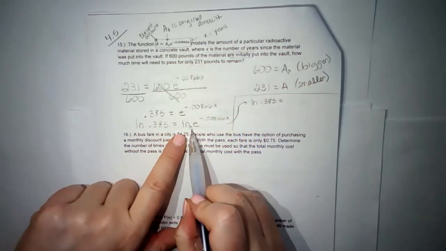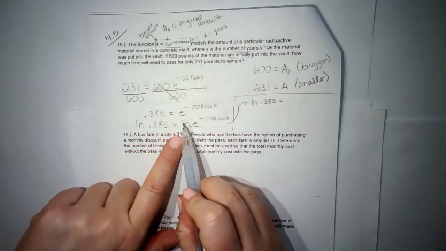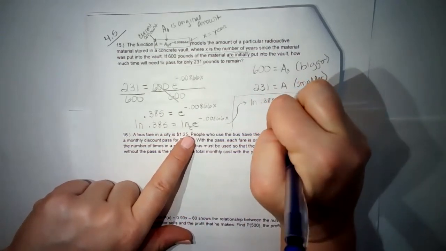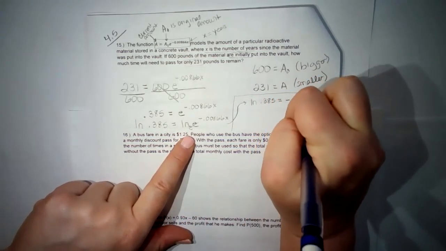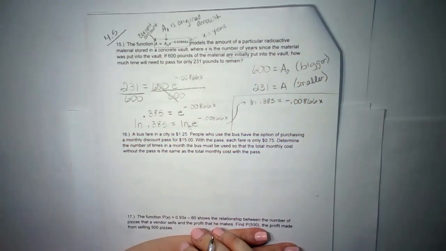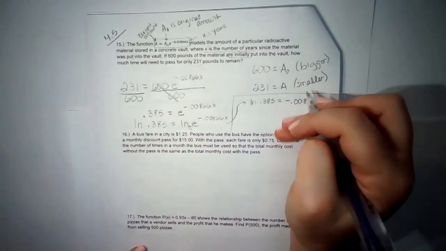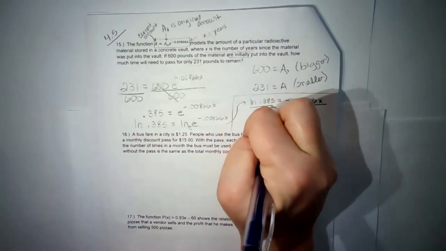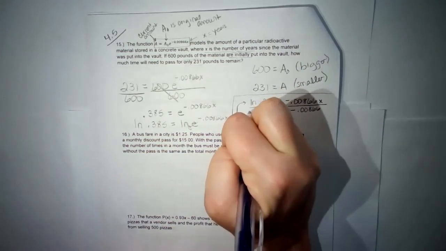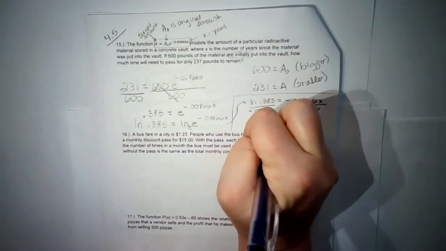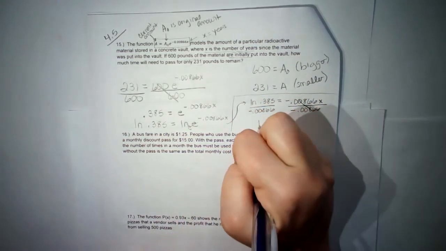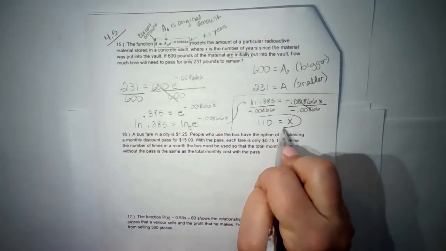What's going to happen to this situation here? They cancel, right? And you're going to get negative 0.00866x. And then all you have to do is divide each side by negative 0.00866. And just round it to a whole number.